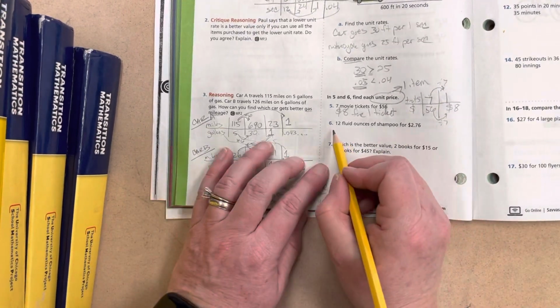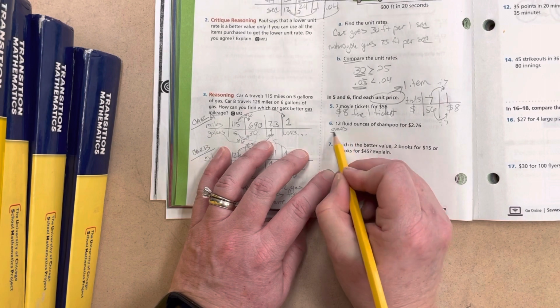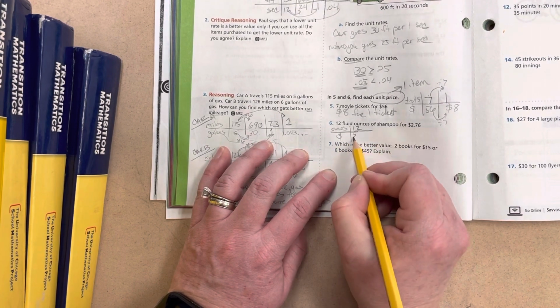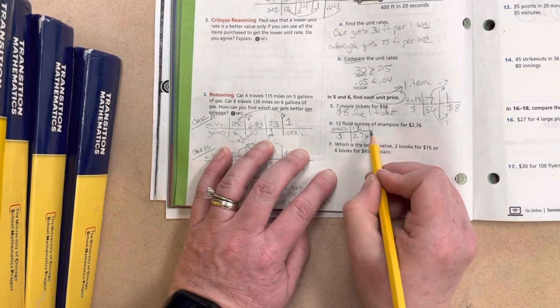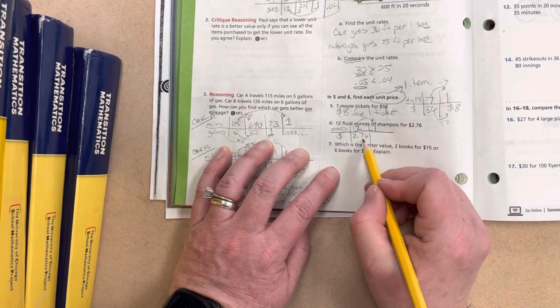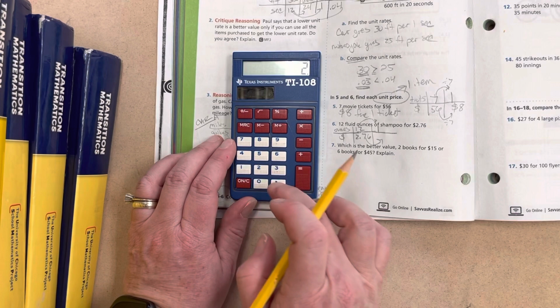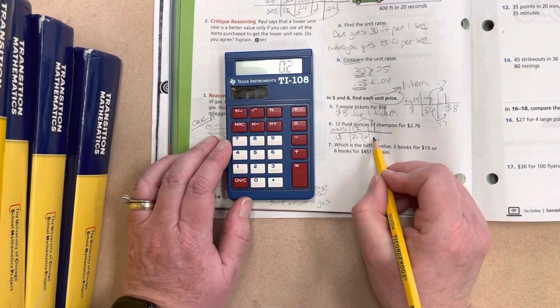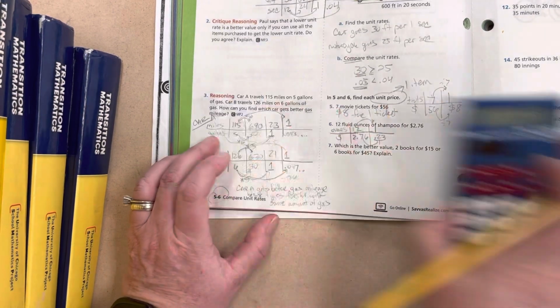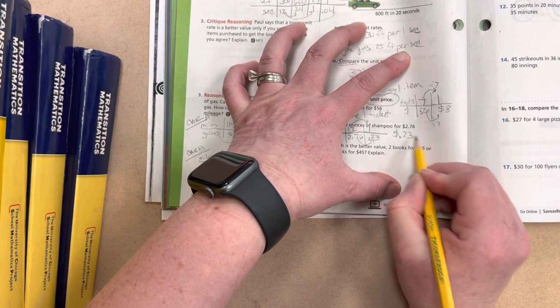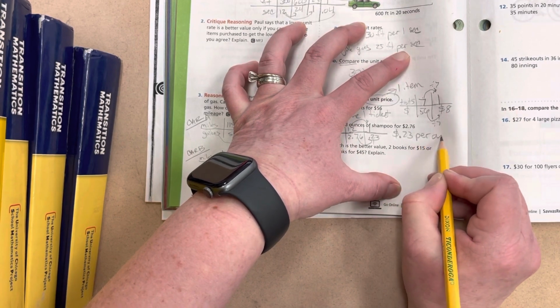We have ounces and dollars. 12 fluid ounces for $2.76. And I want the cost for one item. So I'm dividing by 12 and I'm dividing by 12. That I'm going to use my calculator for. 276 divided by 12, 23 cents per ounce of shampoo. So it's going to cost me 23 cents per ounce.